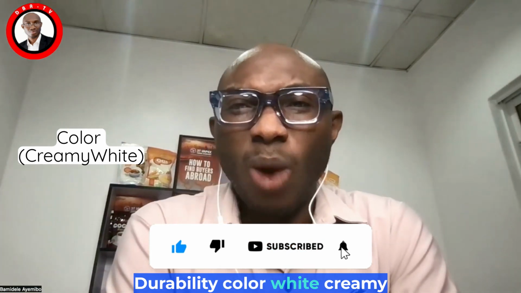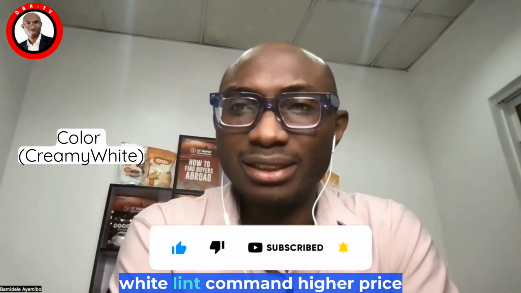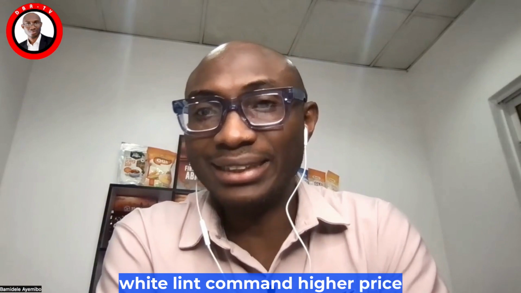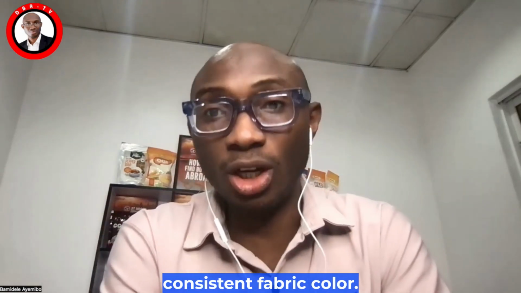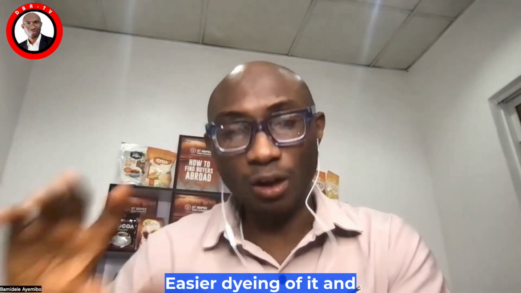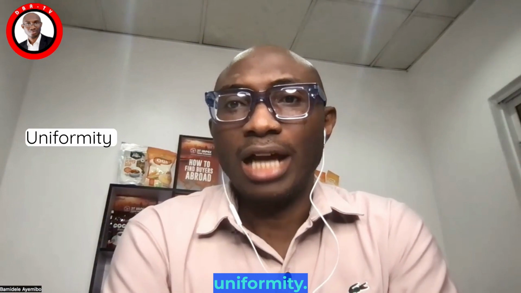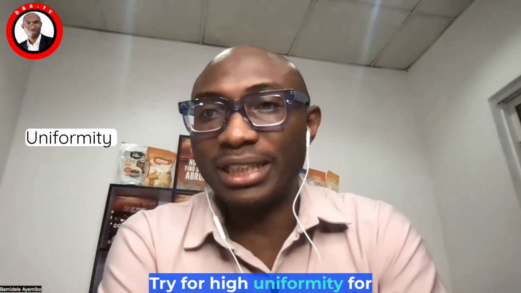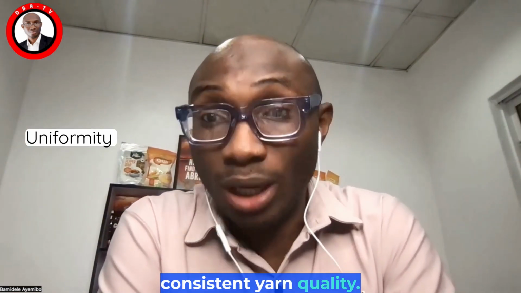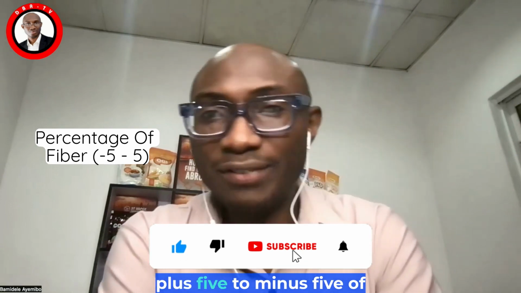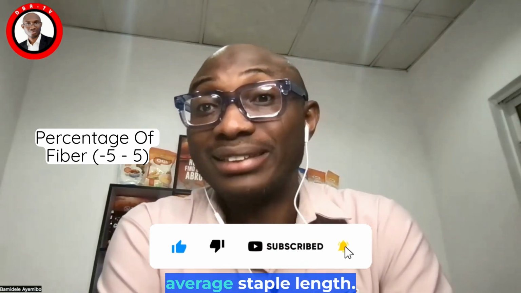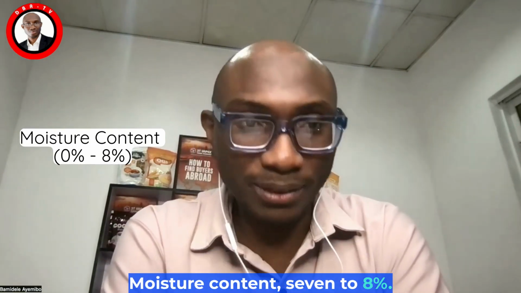Color: white, creamy white lint commands a higher price due to easier dyeing and consistent fabric color. Uniformity: strive for high uniformity for consistent yarn quality. Percentage of fiber usually within plus 5 to minus 5 of average staple length. Moisture content 7 to 8%.